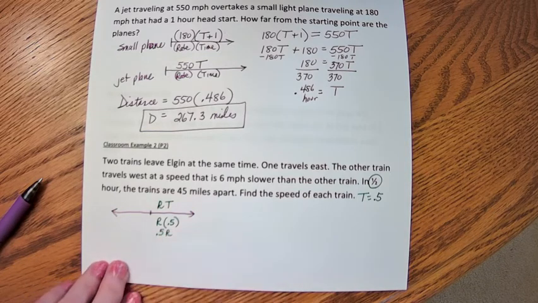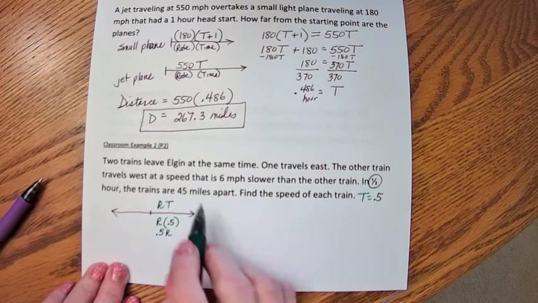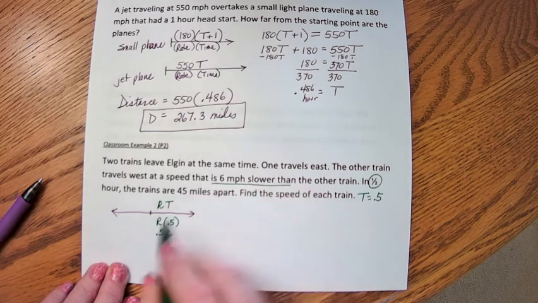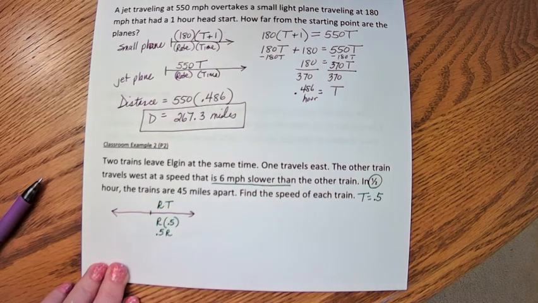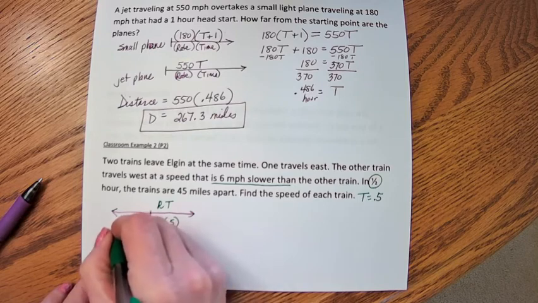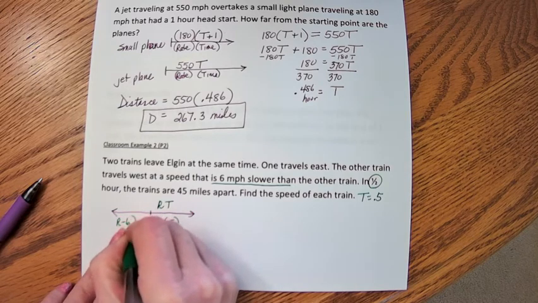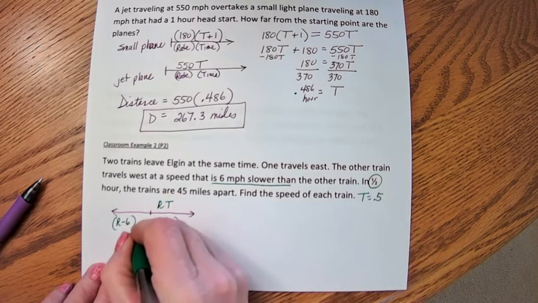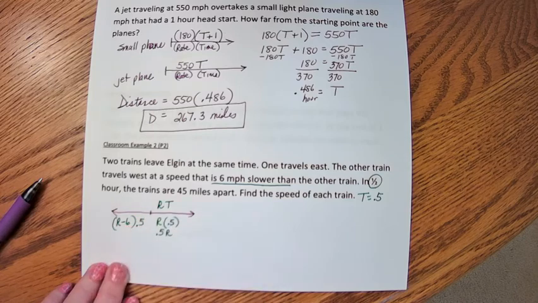So we're going to call that 0.5 R. How about the westbound guy? Do we know his rate? All we know is that he's 6 miles an hour slower than that train. So his rate is going to be R minus 6. But he is also traveling for a half hour.